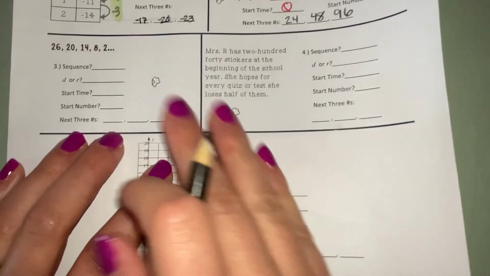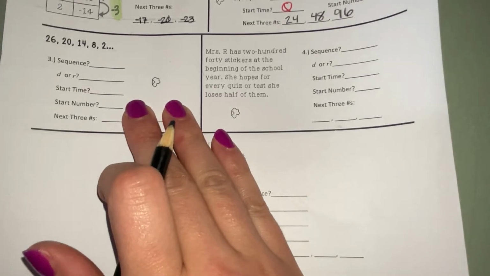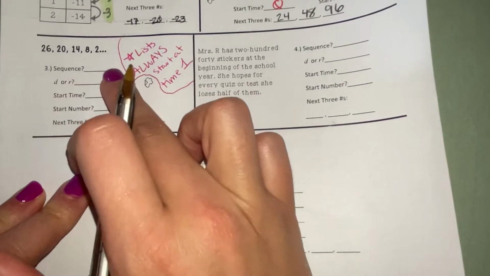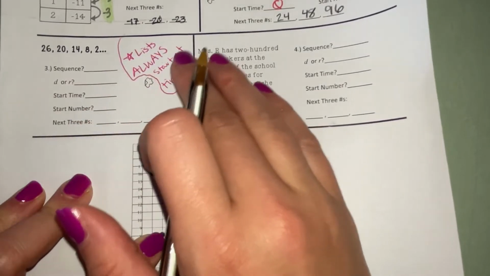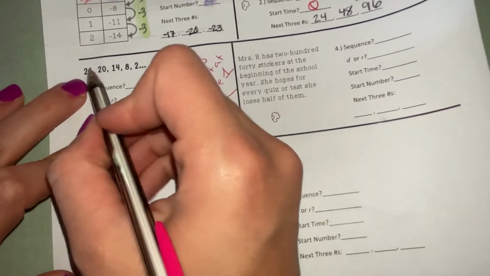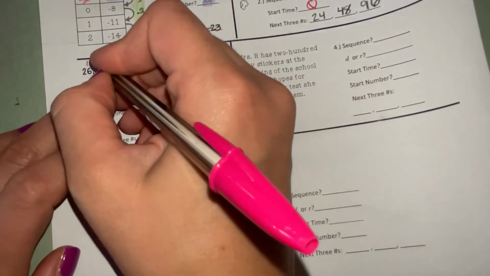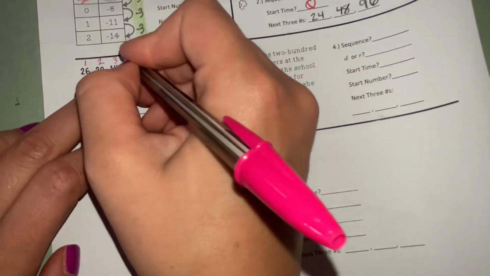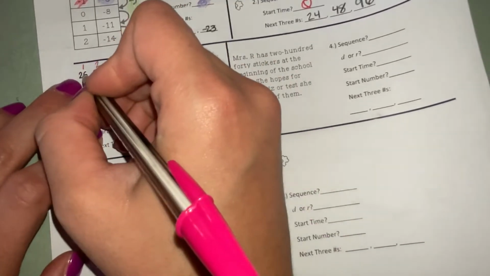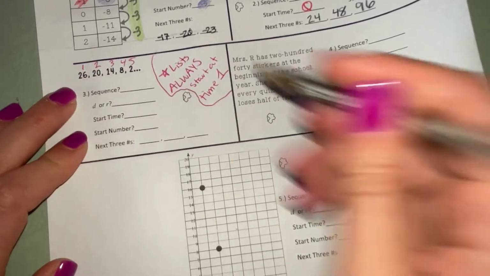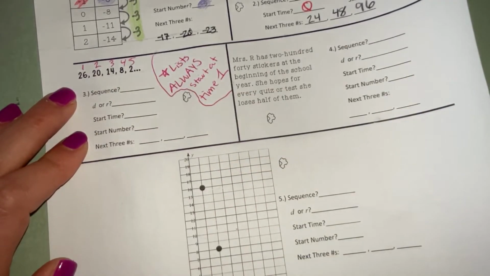All right, now this time we have a list. In number 3, we have a little love note. We have a list of numbers. Lists always start at time 1 because this is our first number. This one is our second number. Then we have the third and then the fourth and the fifth. So that's why in a list, this is your first number, which is why it starts at time 1.